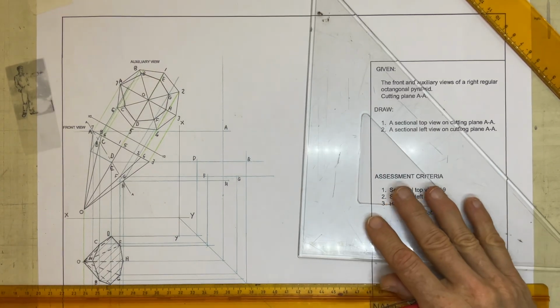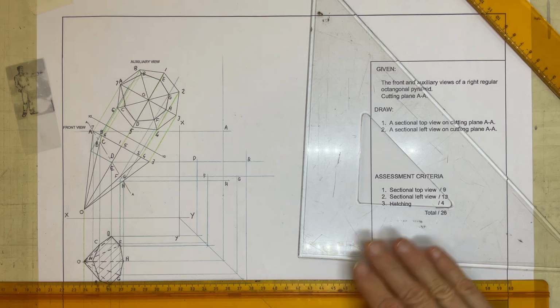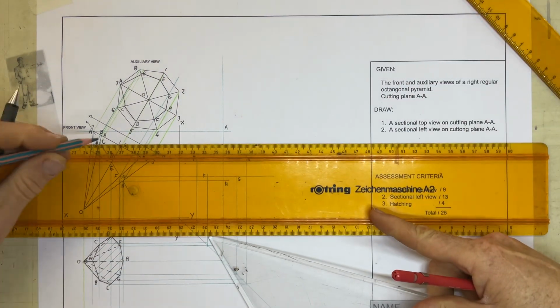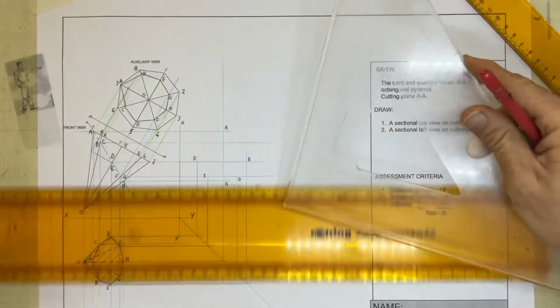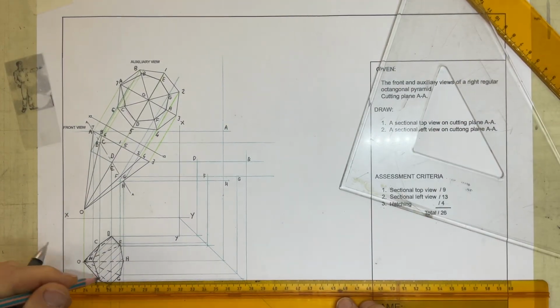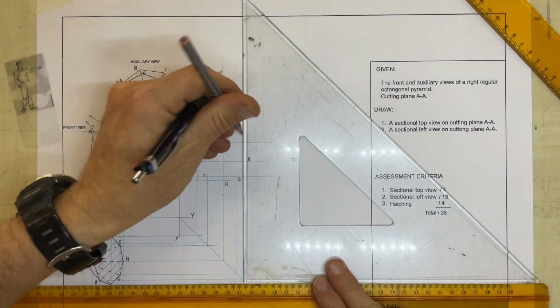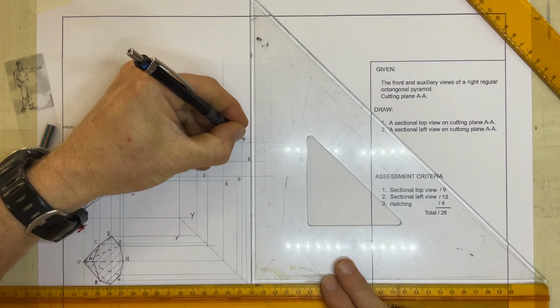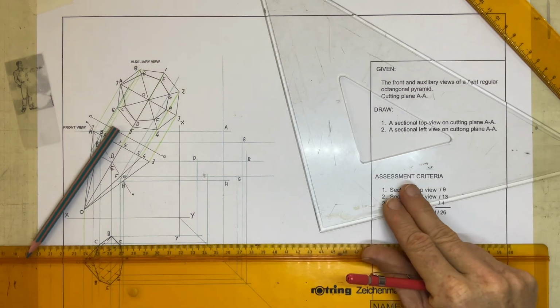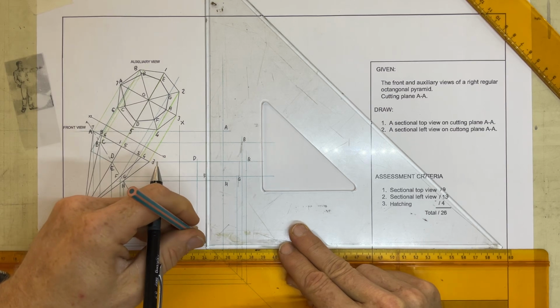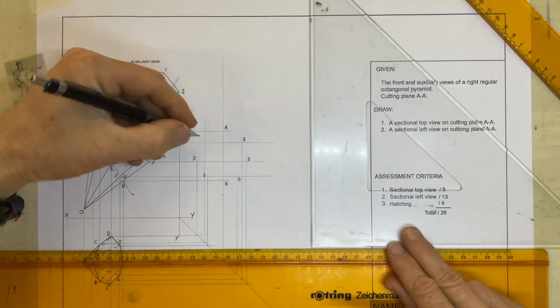Okay, last two are B and C. I need to take those across. There is B over there, take that across. Take that up over here. There is B over there. C, take that across. C is over there. There is C.